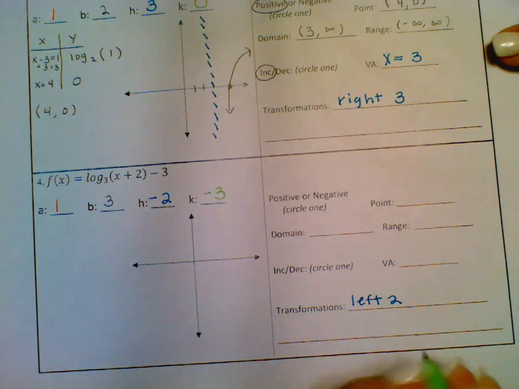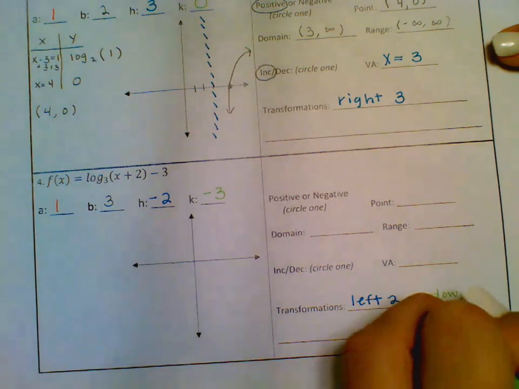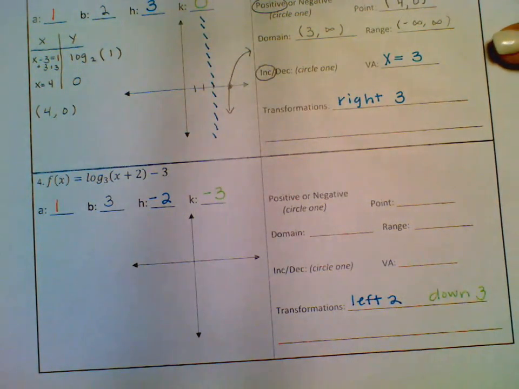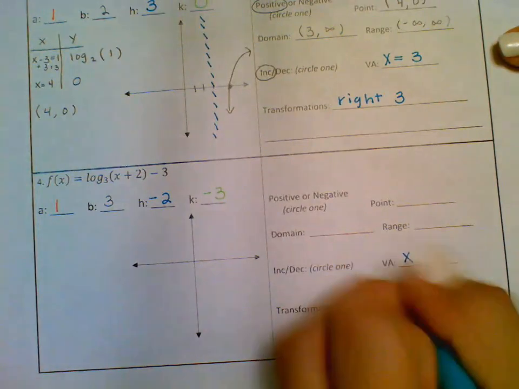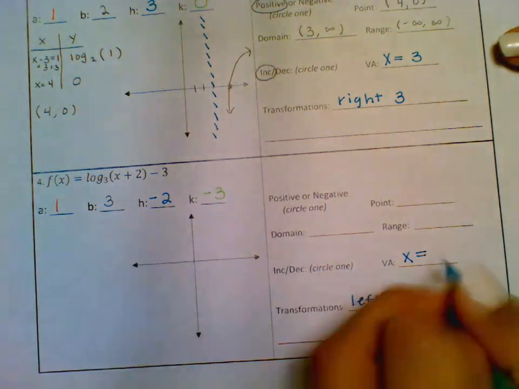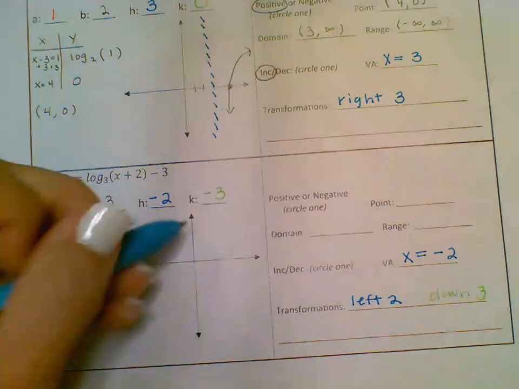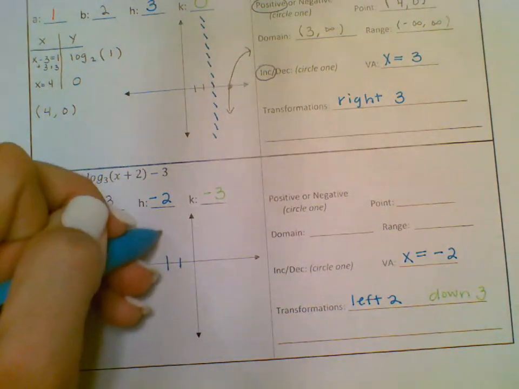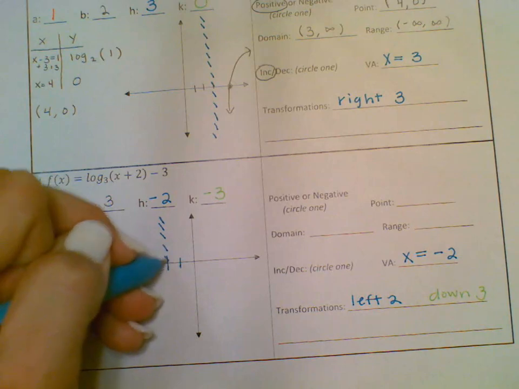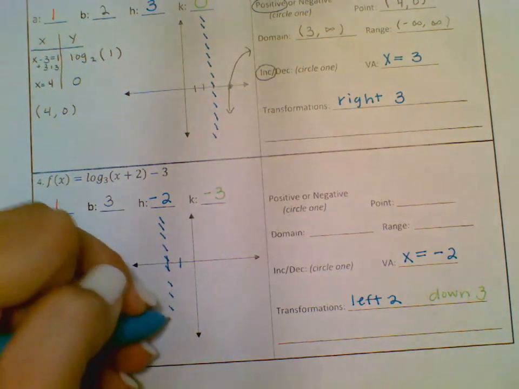My K shifts it down 3. And I can find my vertical asymptote by using my H, x equals negative 2, which from 0 shifts it left 2. Makes sense, right?